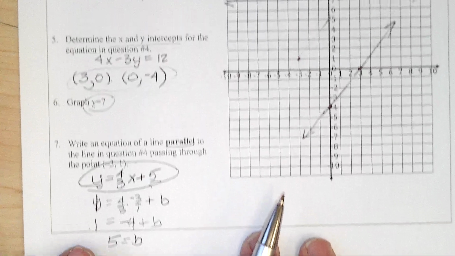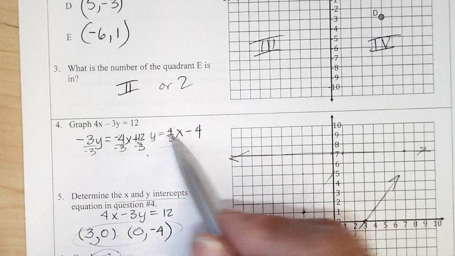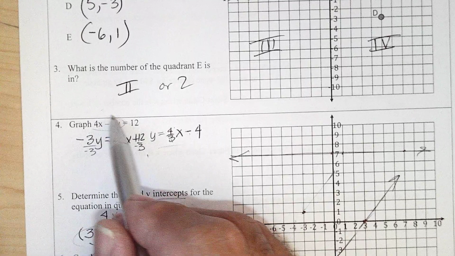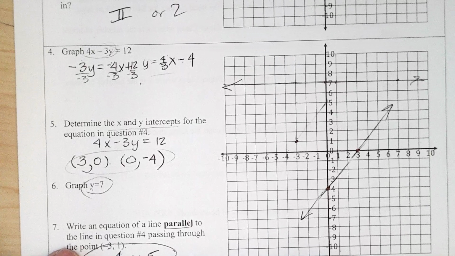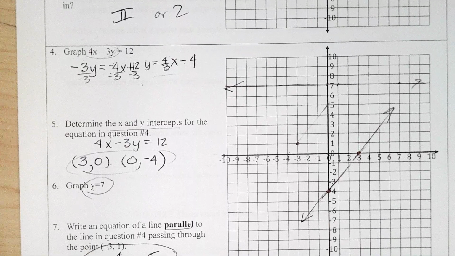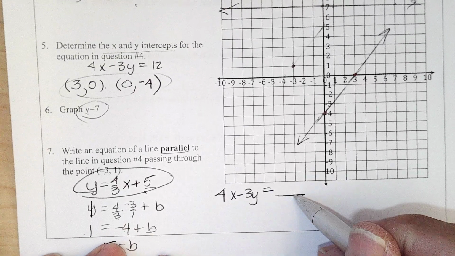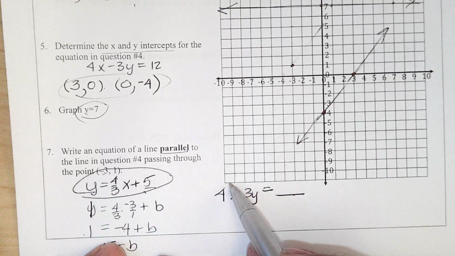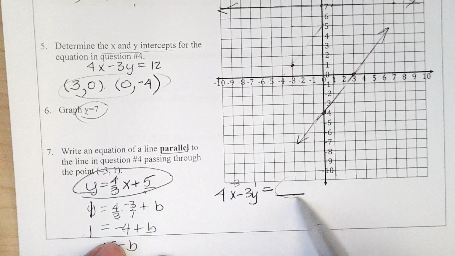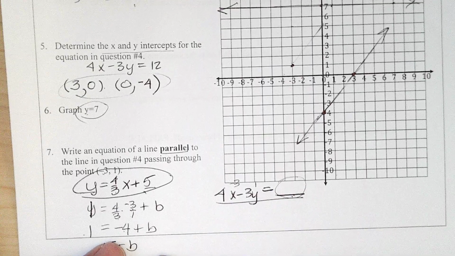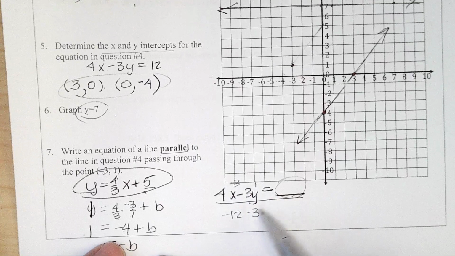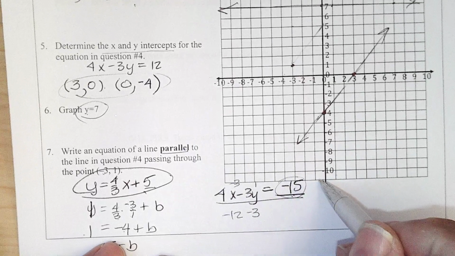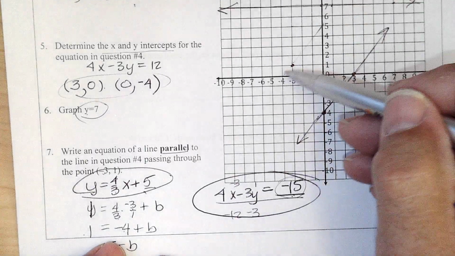Now the easier way to do it is, the slope, the 4 and the 3, came from that 4 and that 3. If I leave that part of the equation alone, 4x minus 3y, I can just figure out a new number at the end and make it go through -3, 1. The new number here would be also another way to write the parallel equation. 4 times -3 is -12. -3 times 1 is -3, so I get -15. Here's another form of the equation of the line that's parallel.